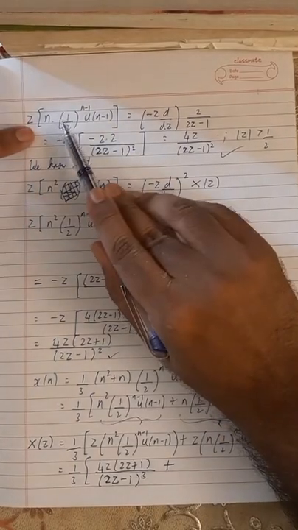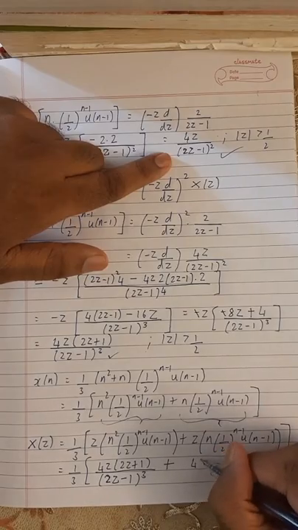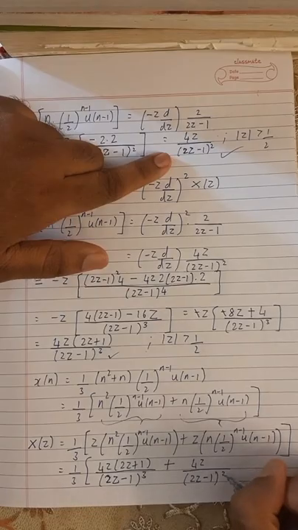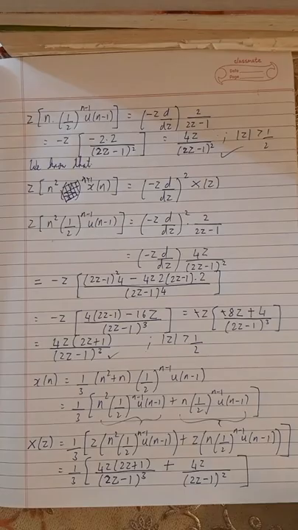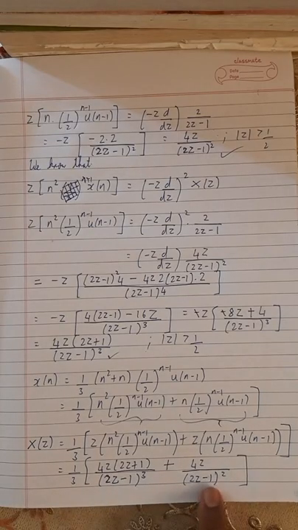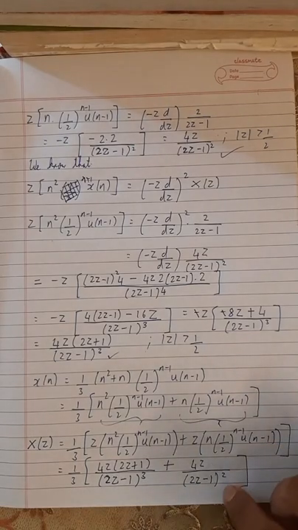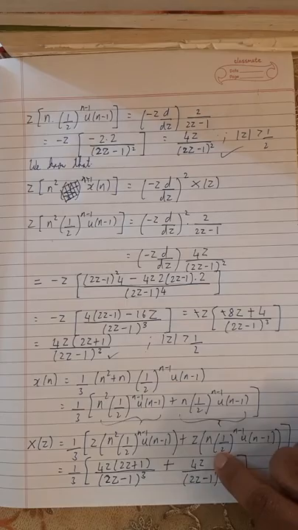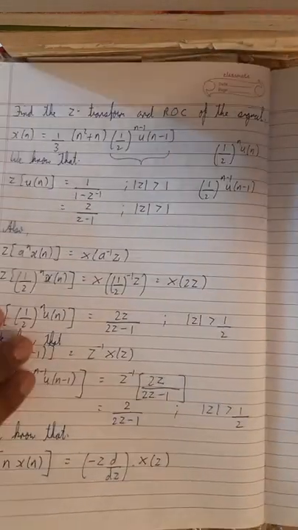Plus, and what is the z transform of this function? That also you have found over here, right? That is 4z by 2z minus 1 the whole square plus 4z by 2z minus 1 the whole square, okay. So now add them together using LCM, right? LCM means you don't have to do anything, just multiply the numerator and denominator of this function with 2z minus 1. Then this denominator will become 2z minus 1 the whole cube, same as this, and here it will also be multiplied with 2z minus 1. So you will get over here x of z.